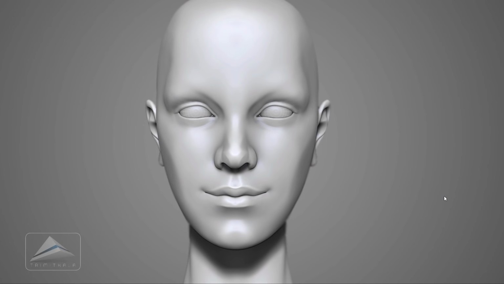Before starting the modeling process, it is very important to know the facial structure of the human head to understand the topology correctly. There are several muscles which help with facial expression. Here we are going to discuss some of these muscles.